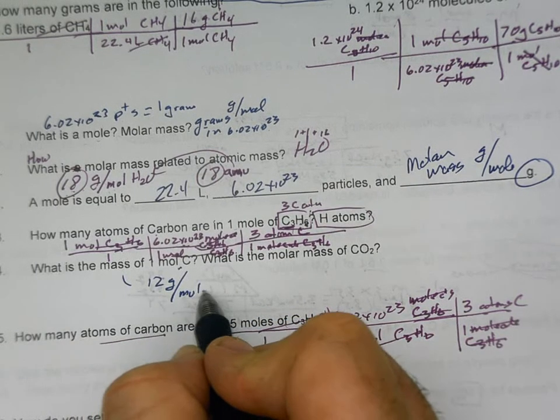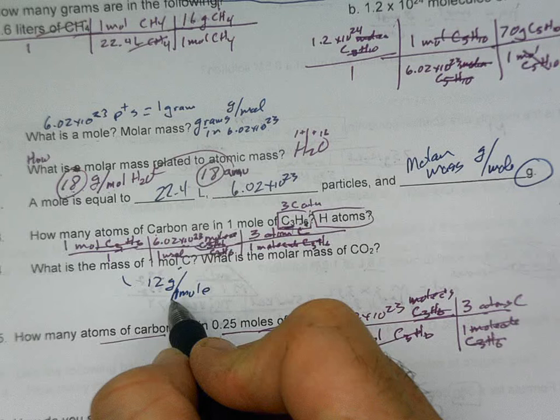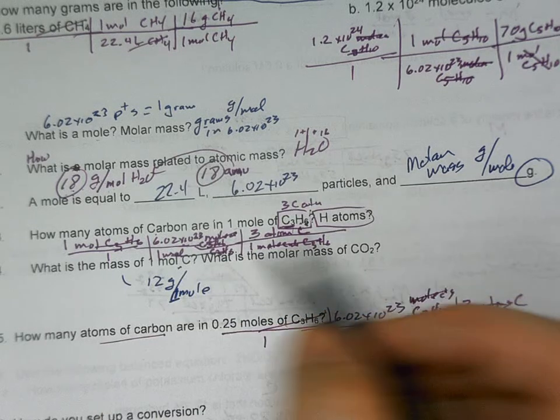Now, we put grams per mole. We could actually put the 1 mole there. We just usually don't bother to do that.